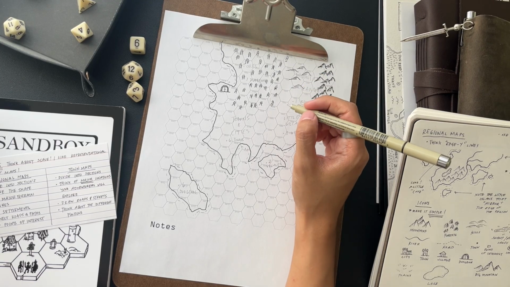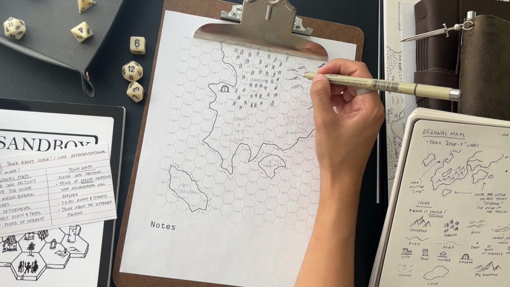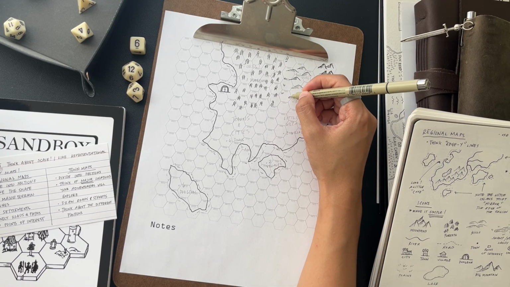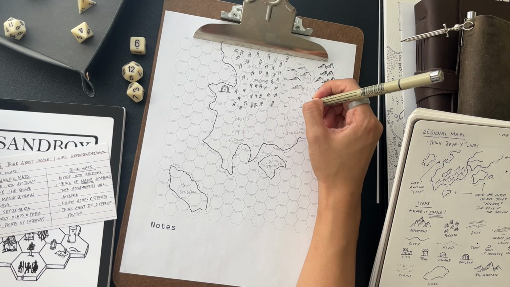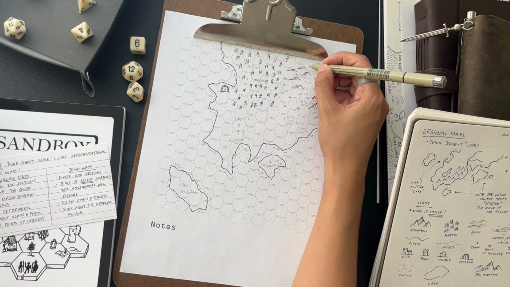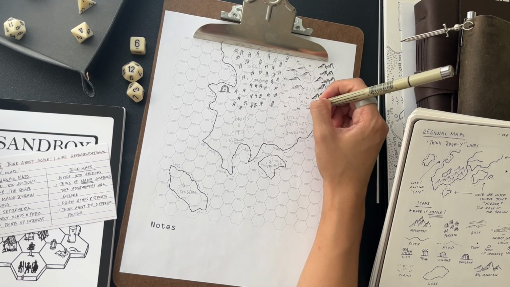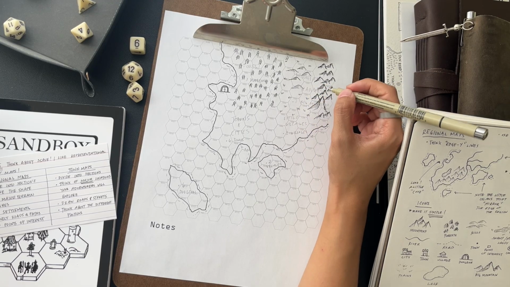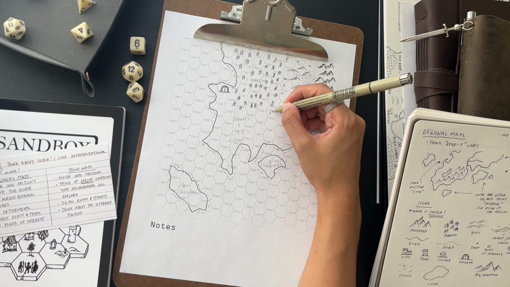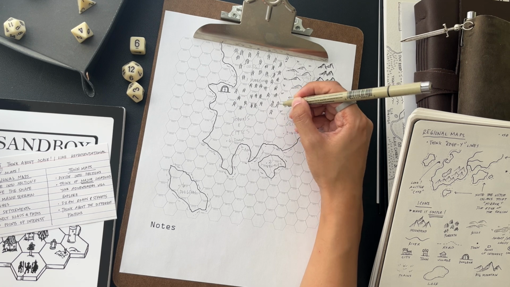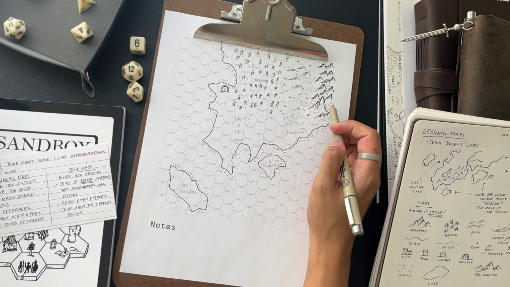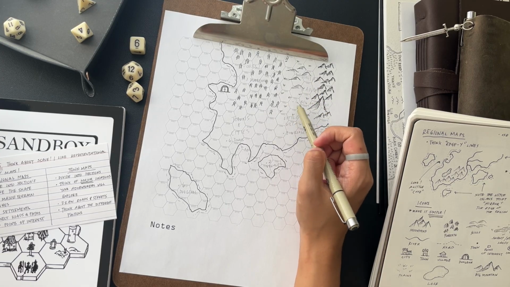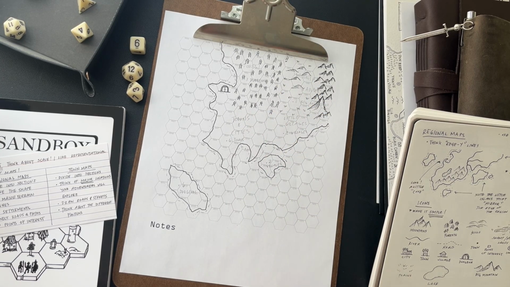And then we can also do maybe plains. So I have an icon here to just do little grassy patches to represent the plains. Okay, so there we go. So we have our big mountain, the mountain range, some hills, and then plains, and then the forest or dungeon here.